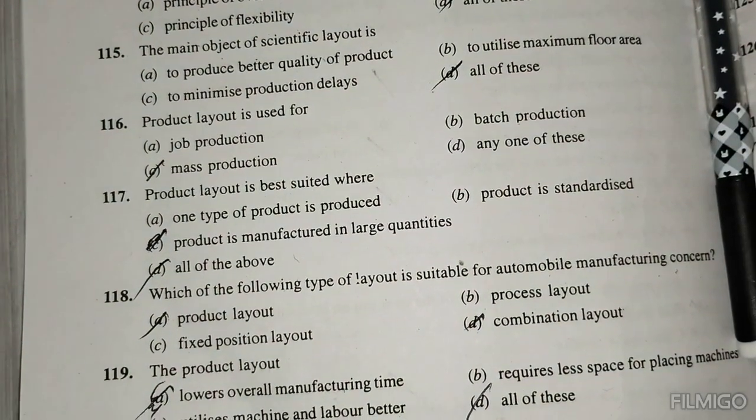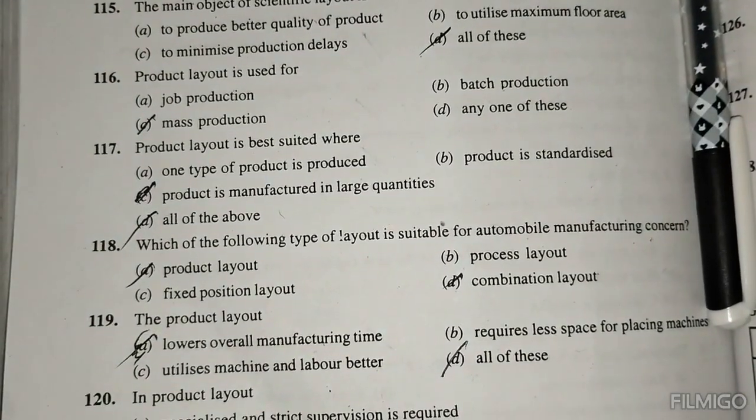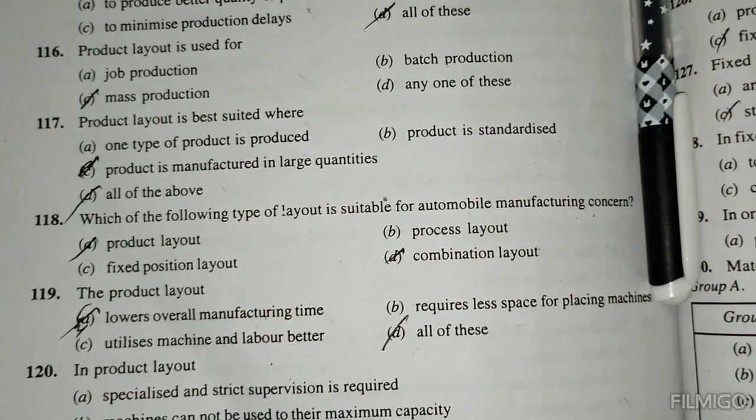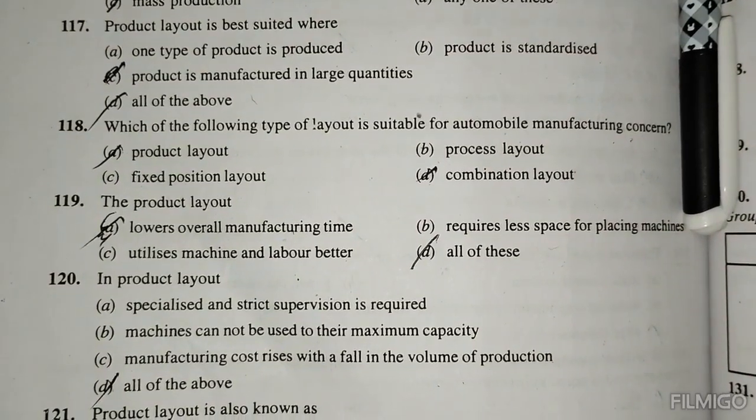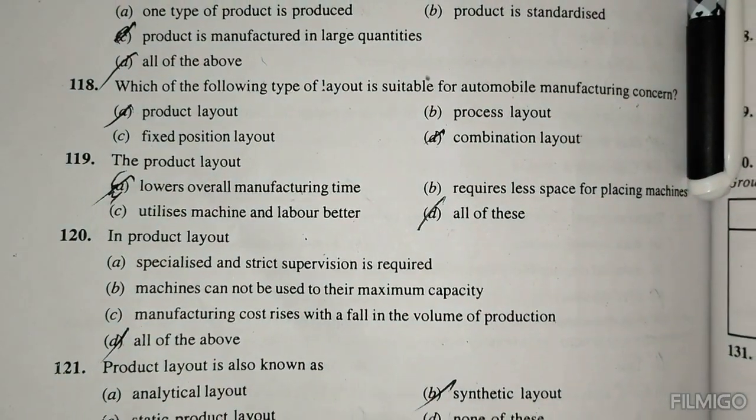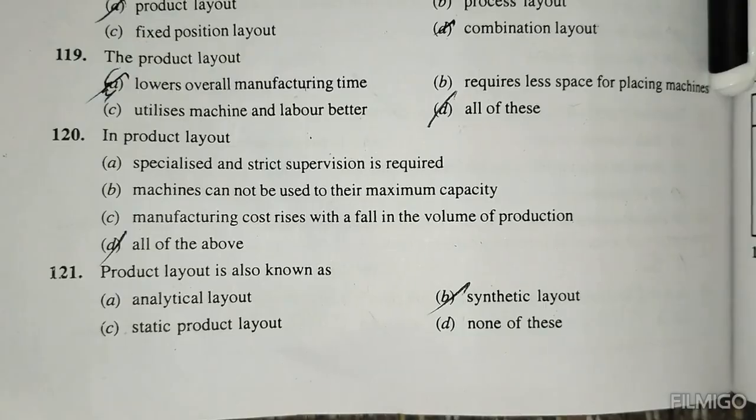The product layout is used for mass production. Which of the following types of layout is suitable for automobile manufacturing? The product layout. Product layout is known as a synthetic layout.